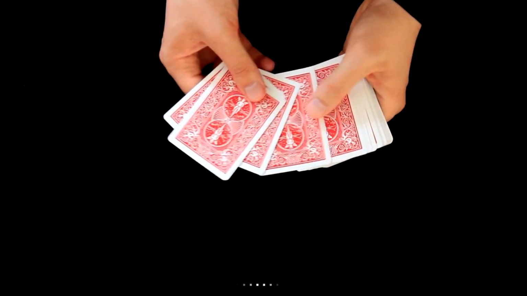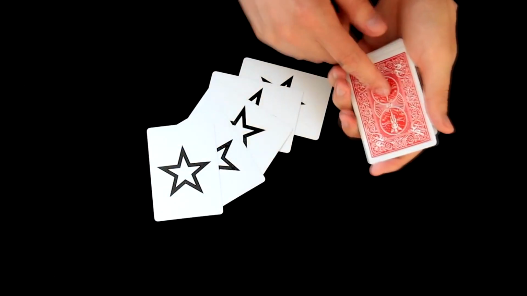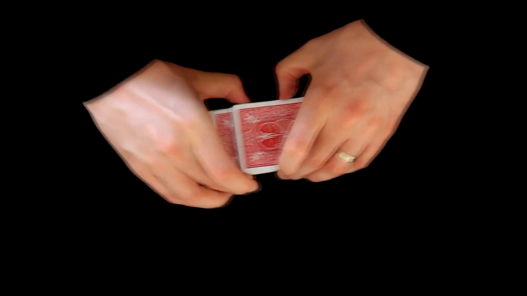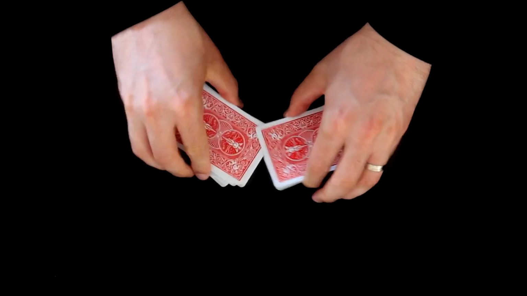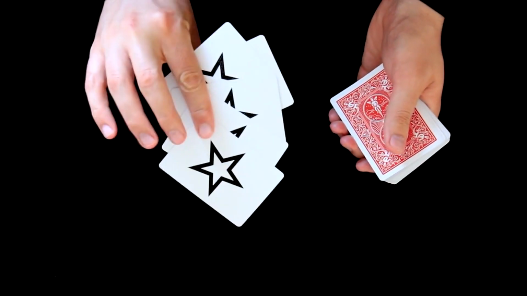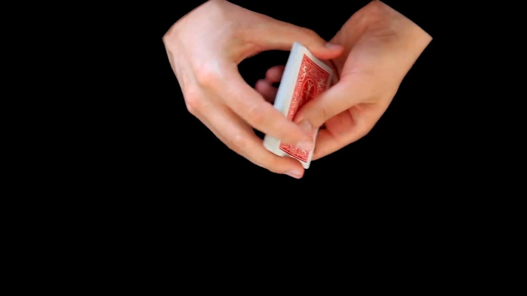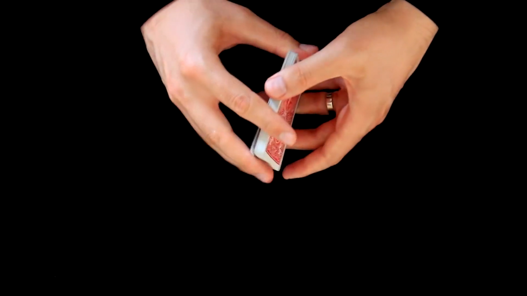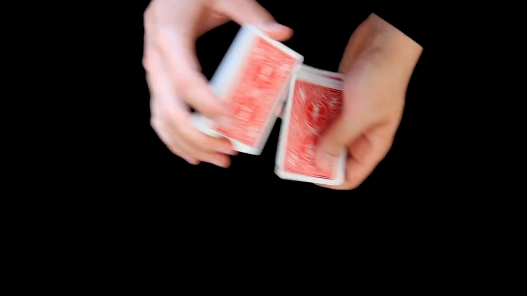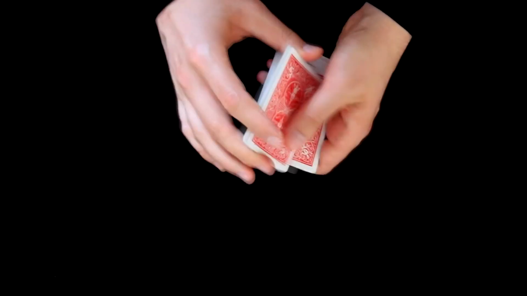The only setup you need is to have 5 matching symbols on top of the deck, and that's it. Now you can do any shuffle that will keep this order. So you can do, for example, a riffle shuffle, but you have to keep in mind to not shuffle top 5 cards, or you can control cards to bottom of the deck and then back to top. And this is actually what I did in performance, so I will now control it back like this.